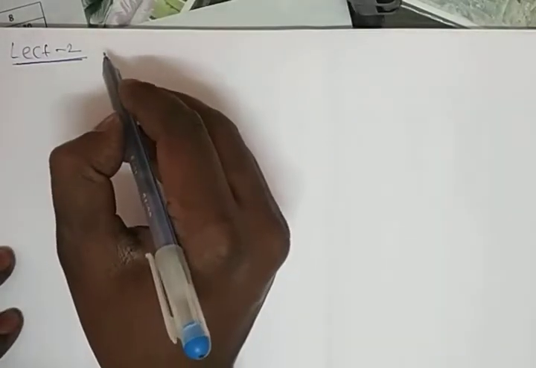Welcome to lecture number 2 of inverse Laplace transform. In the previous lecture, we started the inverse Laplace transform. In that, we saw some basic formulas of the inverse Laplace transform, and also solved some numericals on examples on basic formula. Let us see some more examples, and after that we will start the next type. Let us take example number 6.